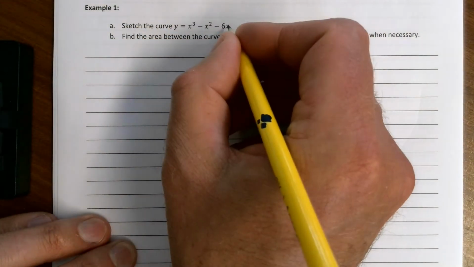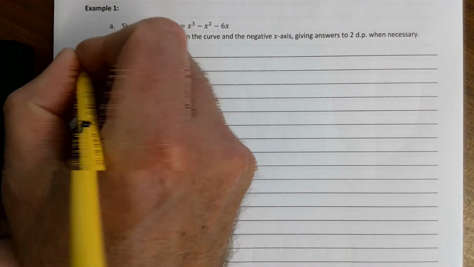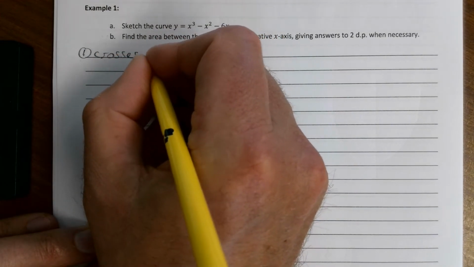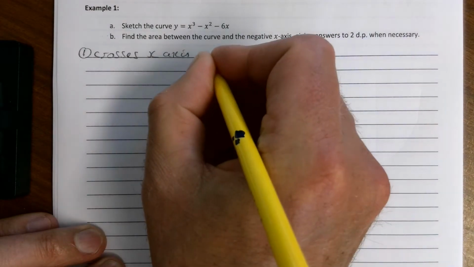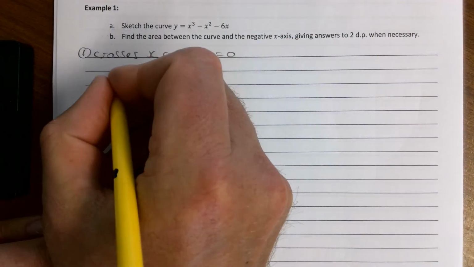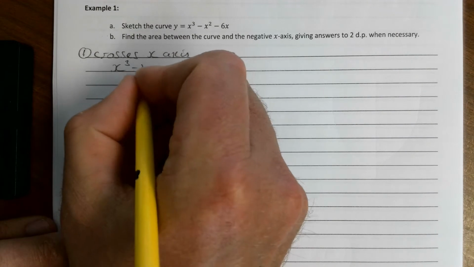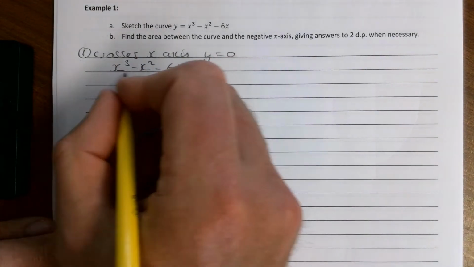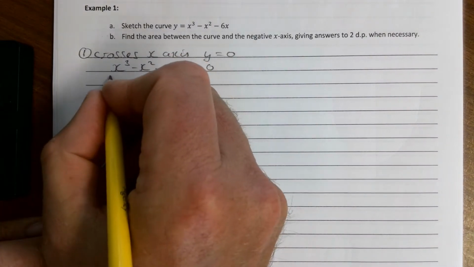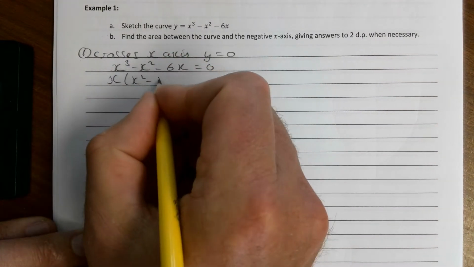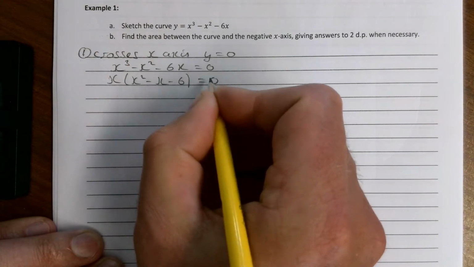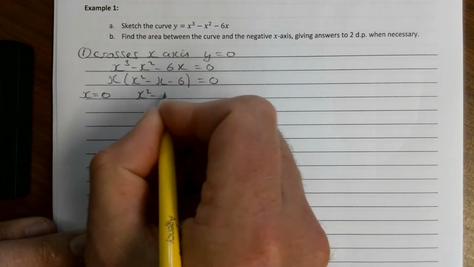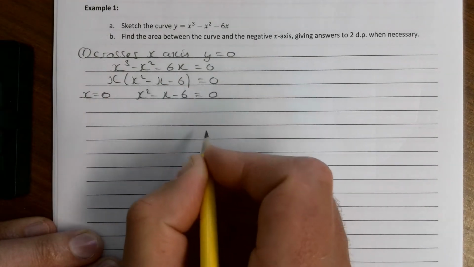So we're going to sketch our curve. Our three things are where it first of all crosses the x-axis. It crosses the x-axis whenever y equals 0. That means x cubed minus x squared minus 6x equals 0. Don't know if you remember, because there's a common x in this particular cubic, we can take that out. x squared minus x minus 6 equals 0. That means either x is 0 or x squared minus x minus 6 equals 0.